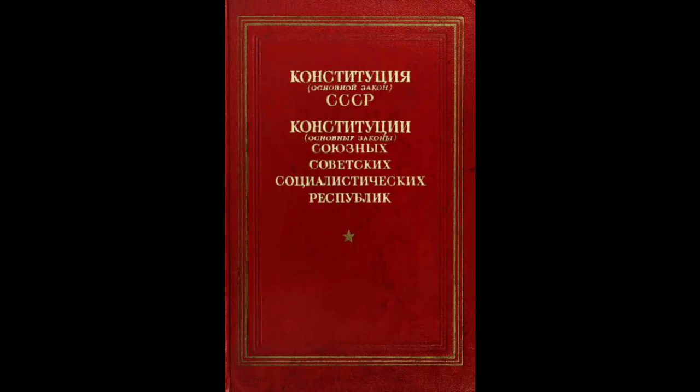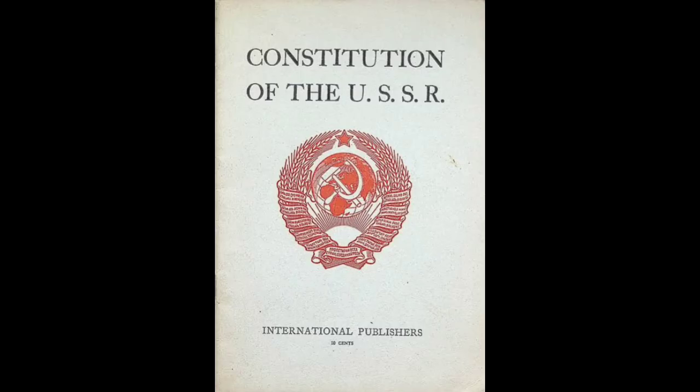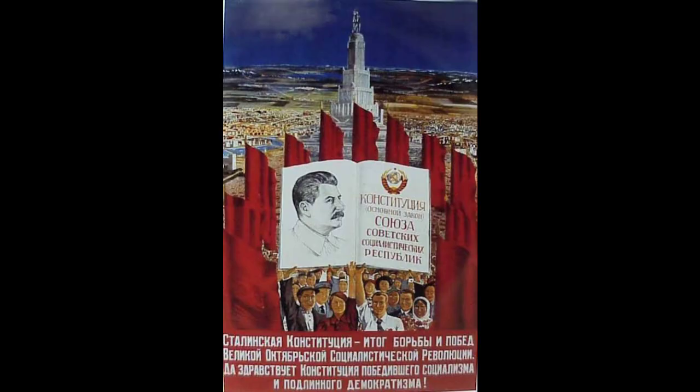Social and cultural rights. The Soviet Constitution purported to guarantee a range of social and cultural rights to its citizens, including free education, healthcare, and social security. It emphasized the creation of a new socialist person committed to collective values and societal progress. However, in practice, the realization of these rights varied, with political considerations often influencing access to resources and opportunities.